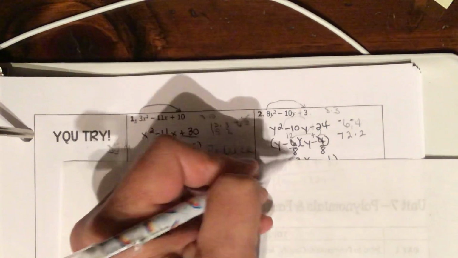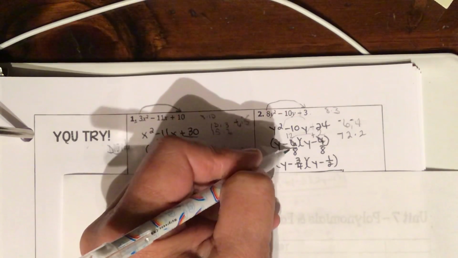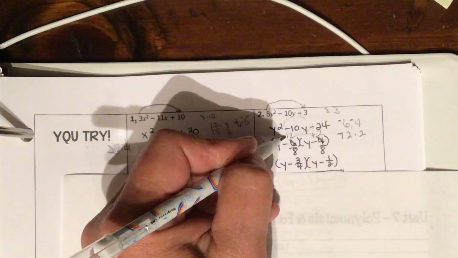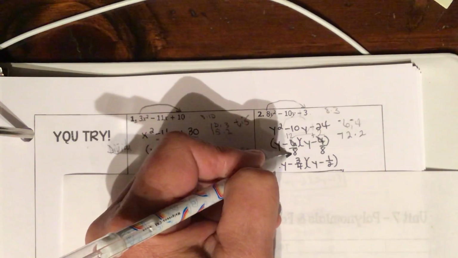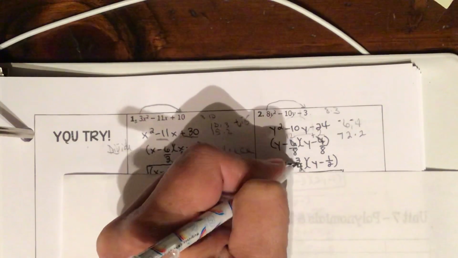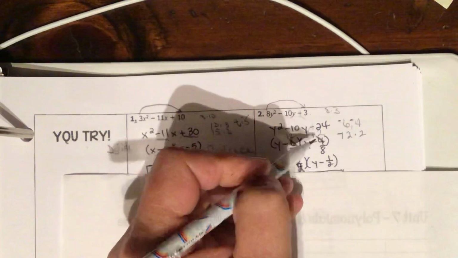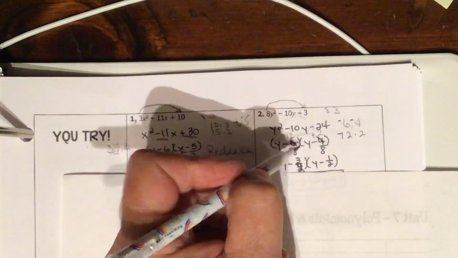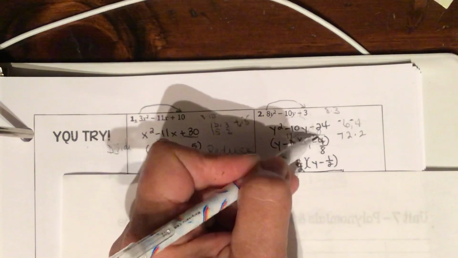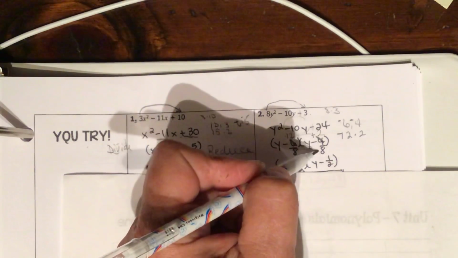Okay, so it's 12 over 8, divided by 4 is 3 halves. Sorry, the answer key is wrong here. And this is divided by 8, so it is 2 eighths, which would be 1/4.